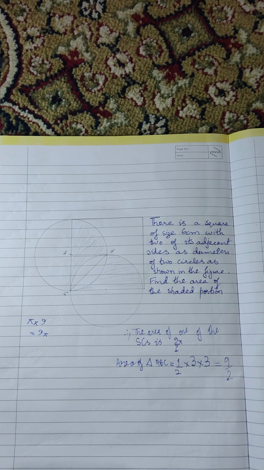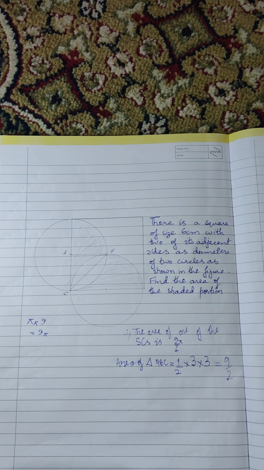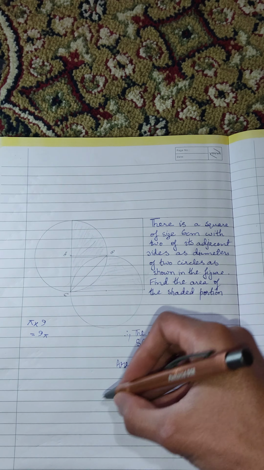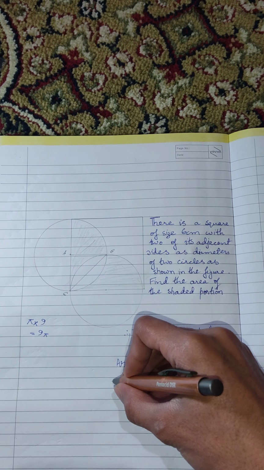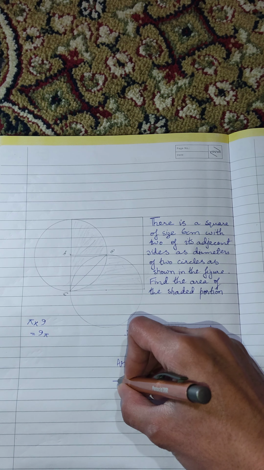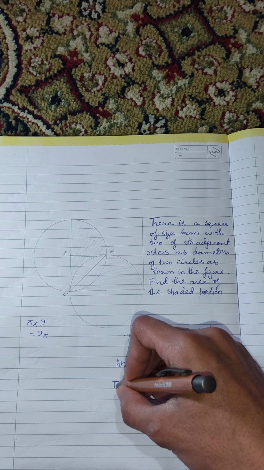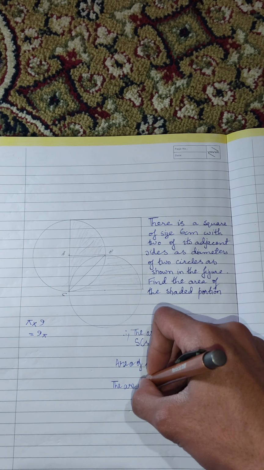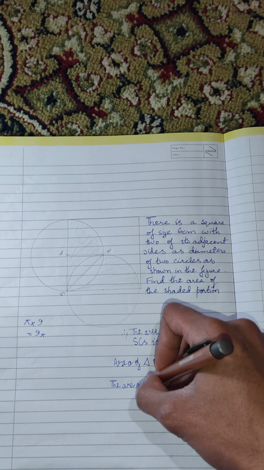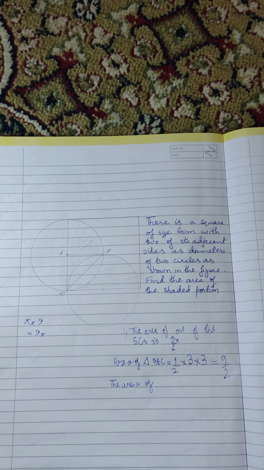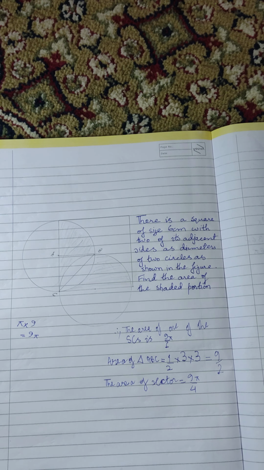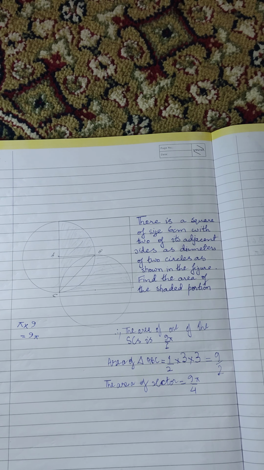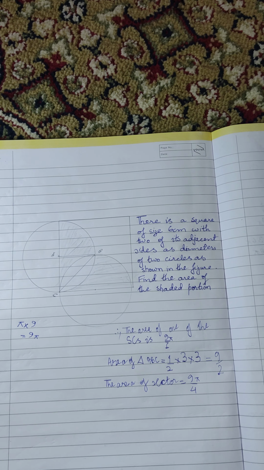So the area of this sector is 9 pi by 4.